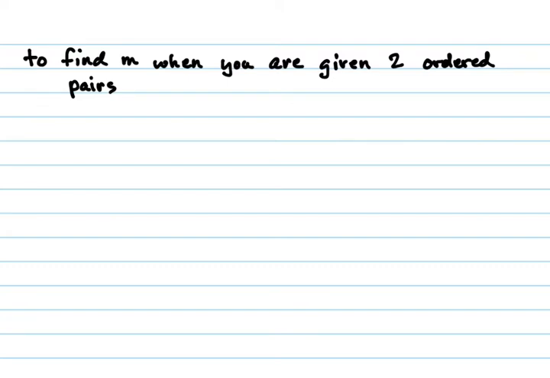To find m, and again, what does m stand for? Slope, gradient, whatever word you want to use, yep, or change. To find m, when you are given 2 ordered pairs from a line. So in other words, they haven't bothered to graph this for you, but they're telling you that the point (1, 2) and the point (3, 7), for example, are on the line. You're given 2 ordered pairs.